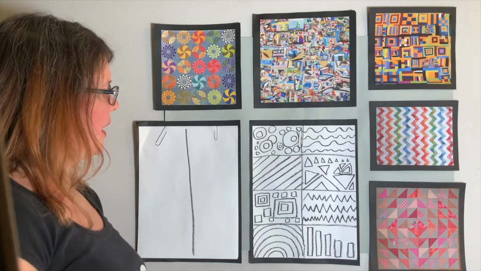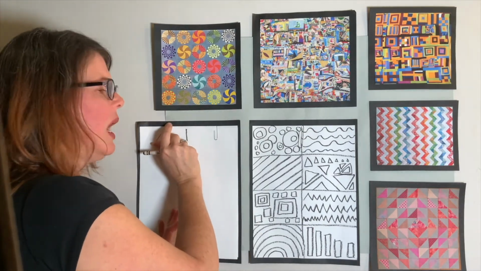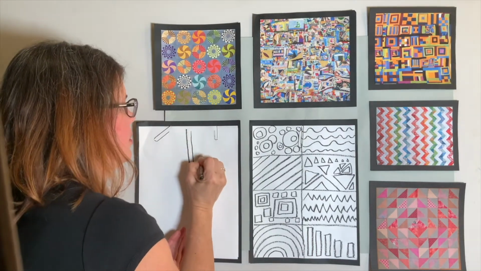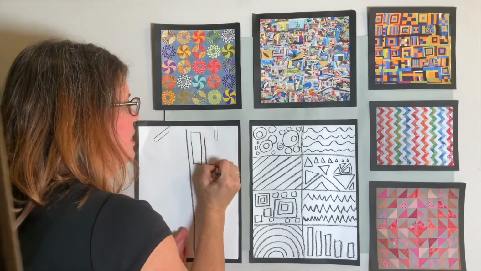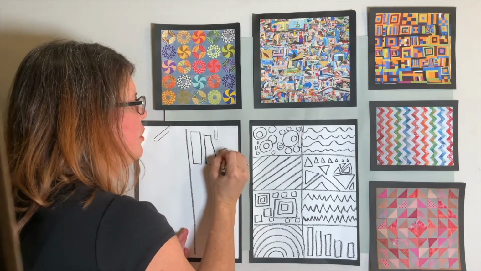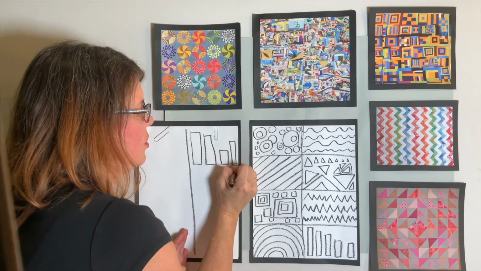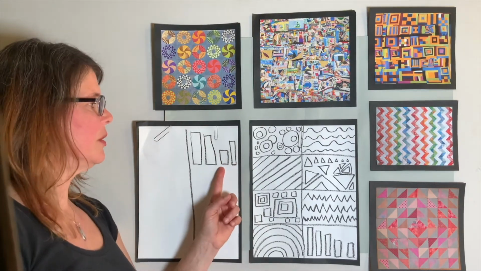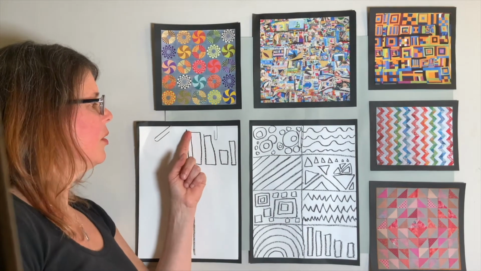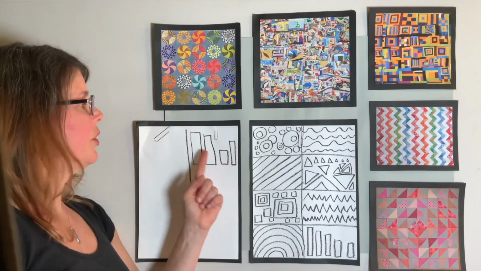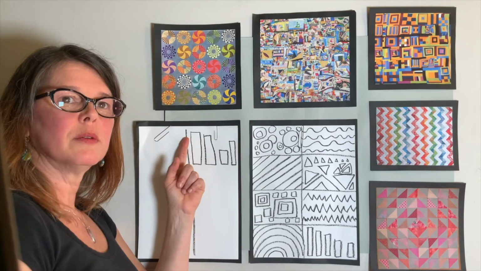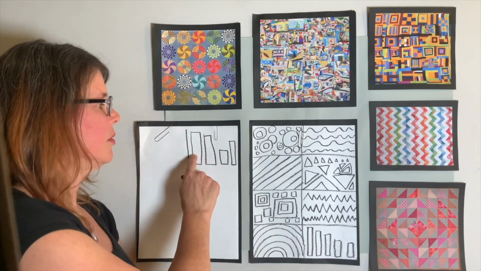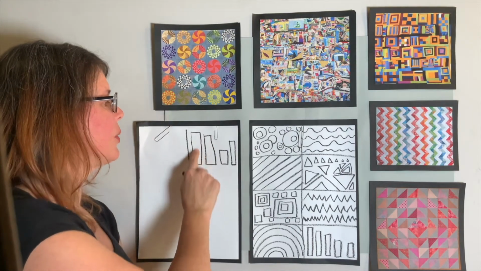Okay? All right, on one side of this paper, I want you to draw some rectangles. Tall, skinny rectangles. Maybe they're different size. I'm going to do 4 rectangles, all different sizes. I have some that are short and I have some that are tall. This one's shorter than this one. Can you point to your tallest rectangle? This one's my tallest rectangle.